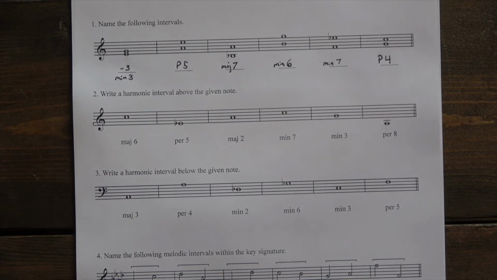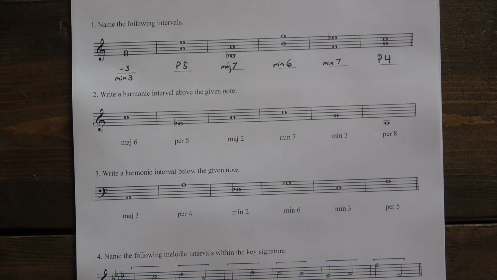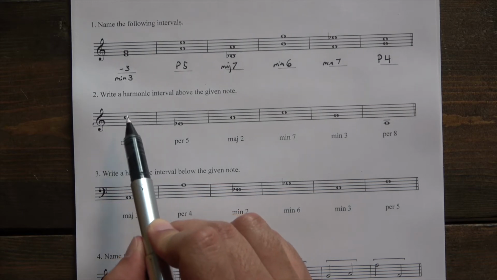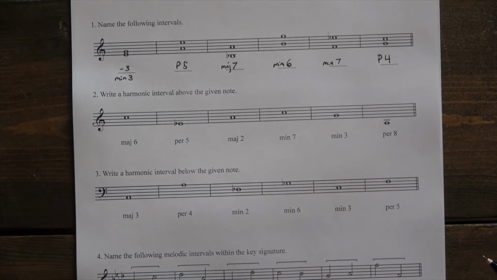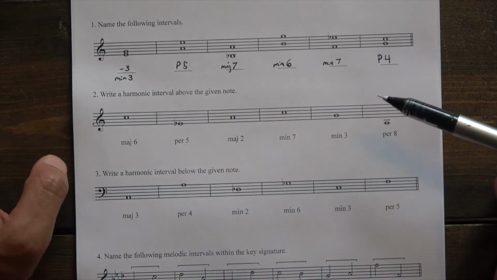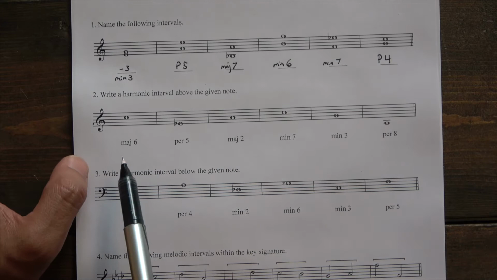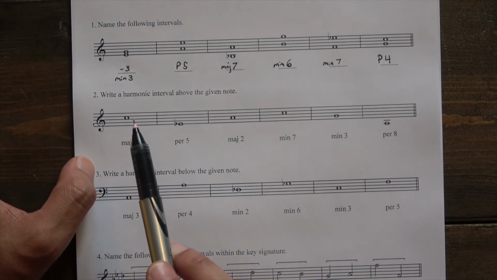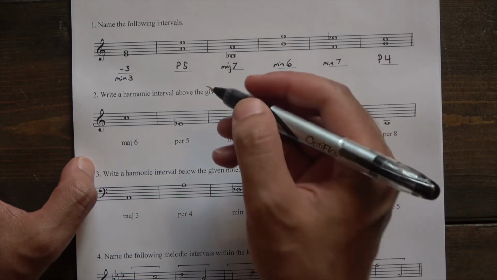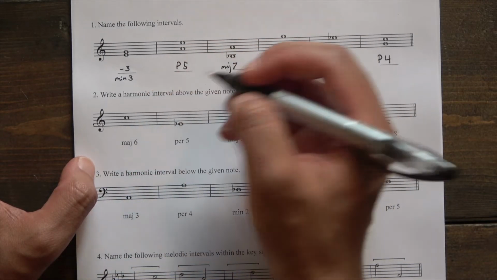Question 2, write a harmonic interval above the given note. Remember, harmonic interval means immediately above, just like these ones up here. So, in this case, we are adding the top notes. The first question says we have to write a major sixth above this C. So first, let's just write a sixth above C.